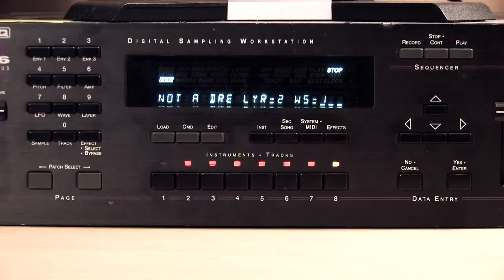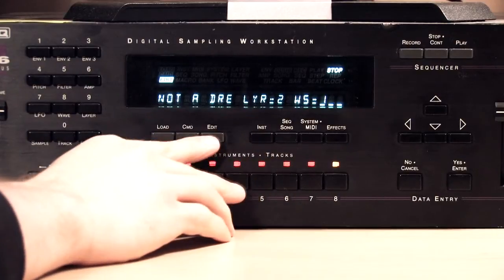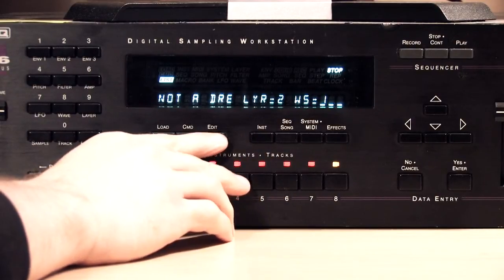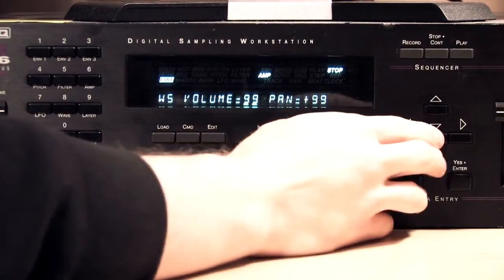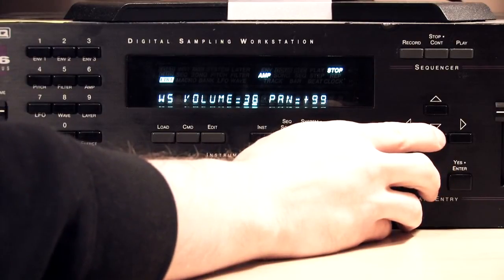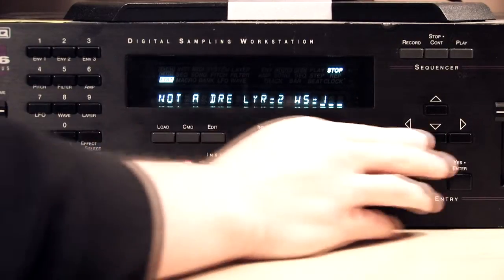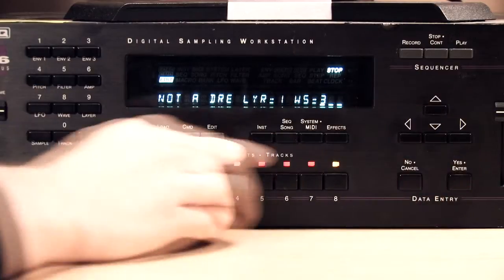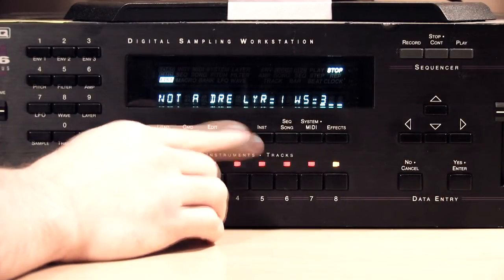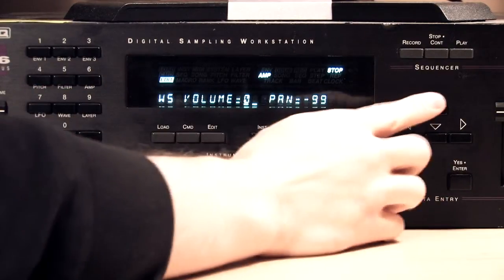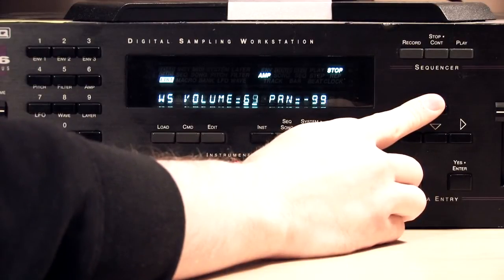So we need to get rid of that click. That wave sample sounds fine. So we're going to do edit amp, turn down the volume on that one, go back to the one that has the problem click, edit amp, turn the volume back up so we can work on it.